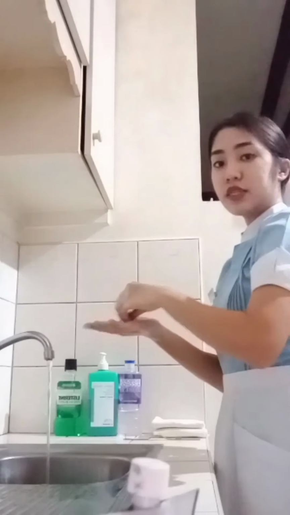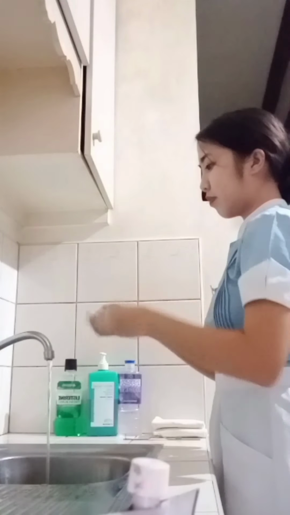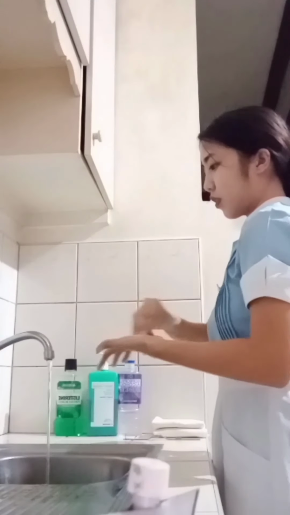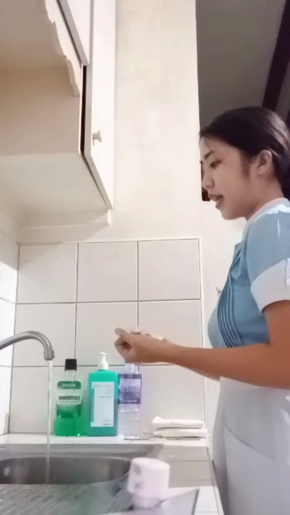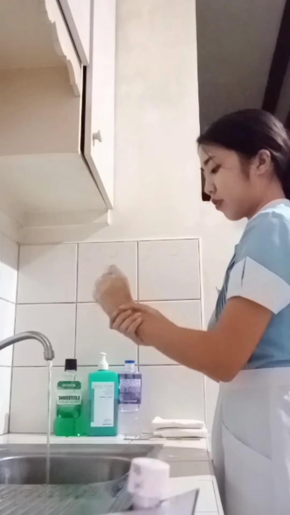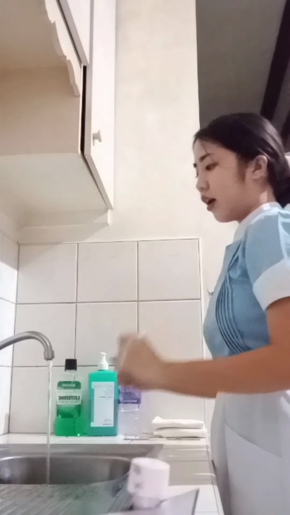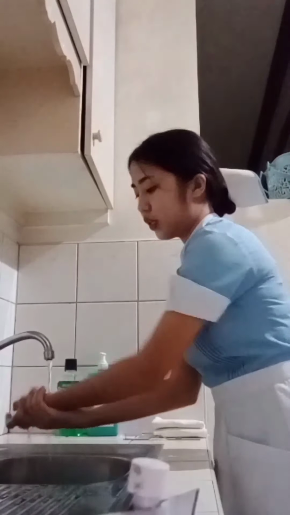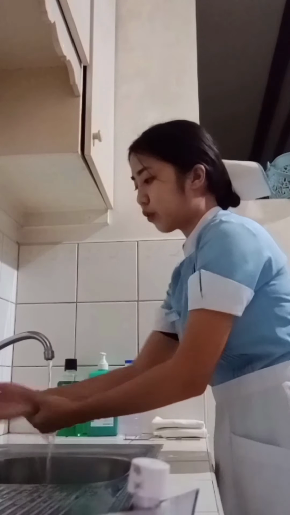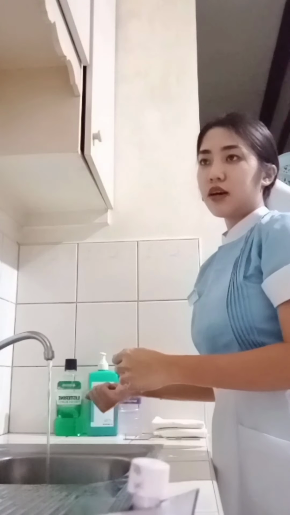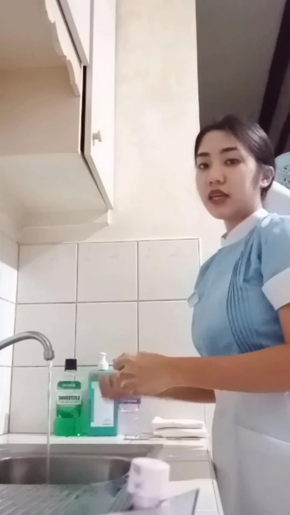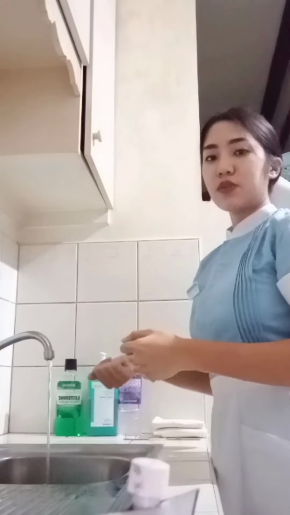Then rub your fingers into your palm for both hands. Then wash each wrist with your opposite hand, then rinse thoroughly with preferably running water. Then after completing this hand hygiene technique according to WHO, dry your hands using a towel.